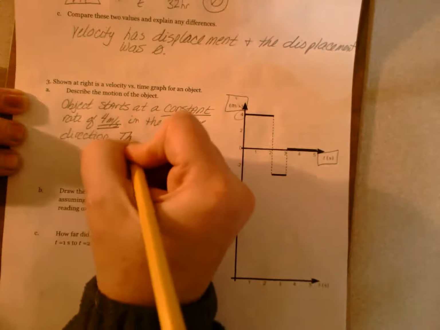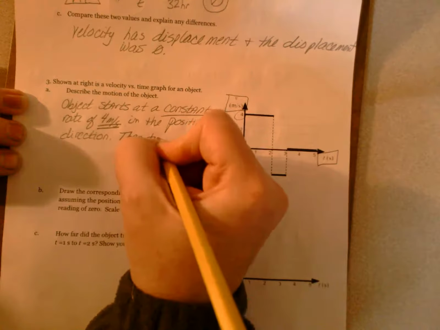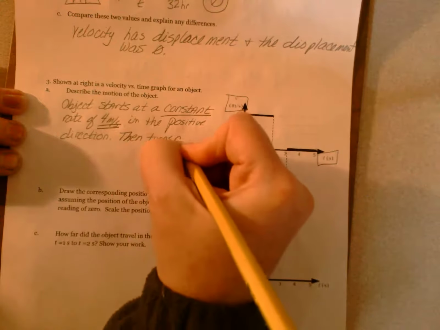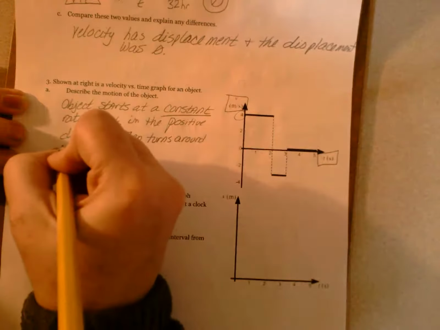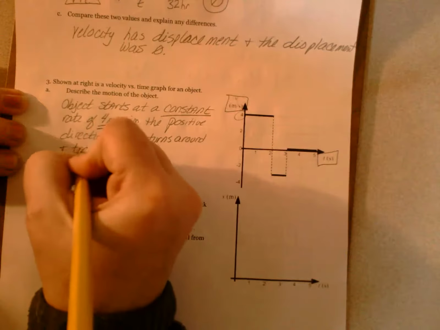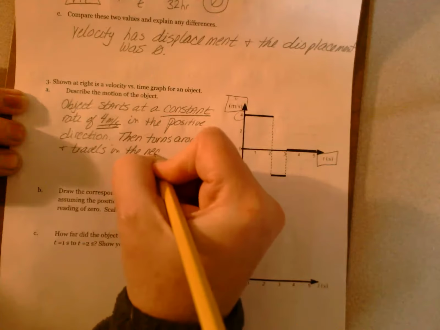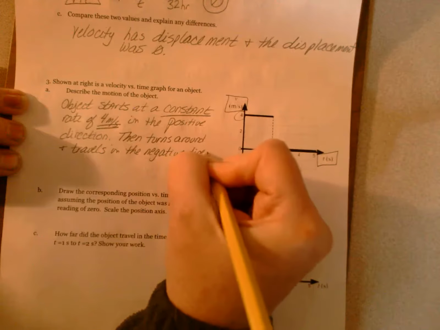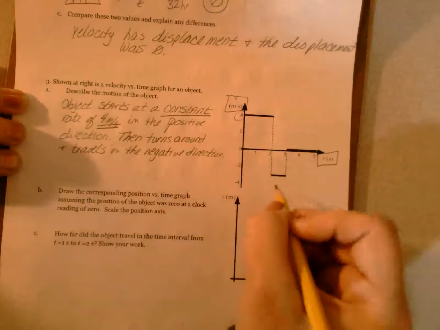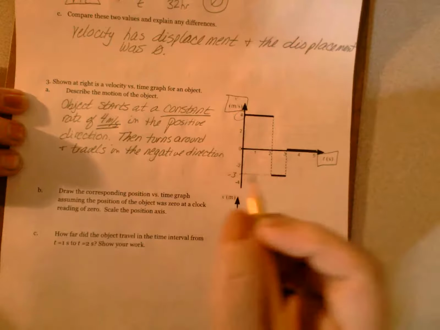Then turns around and travels in the negative direction at a rate of -3 meters per second.